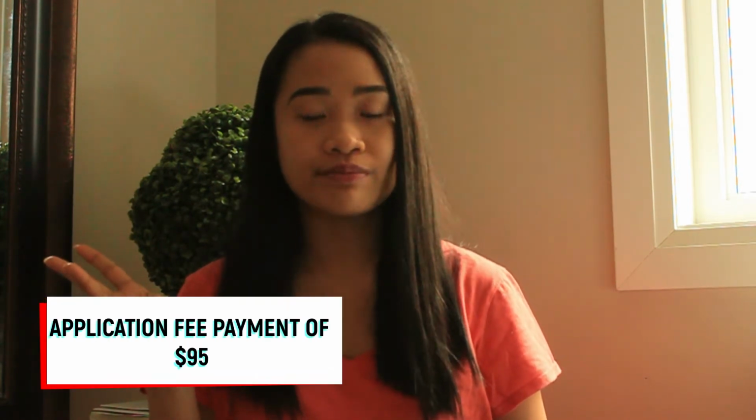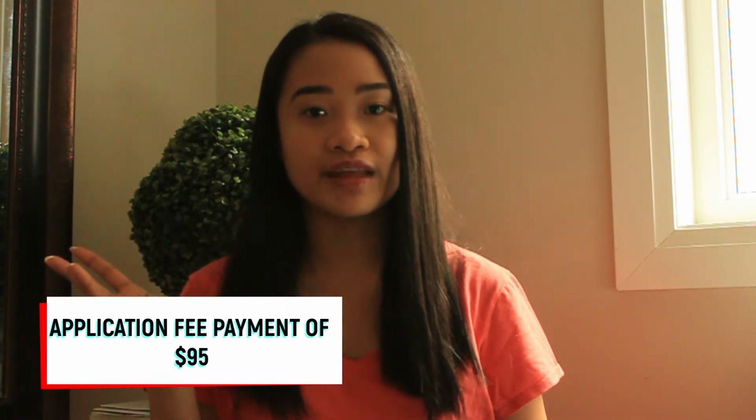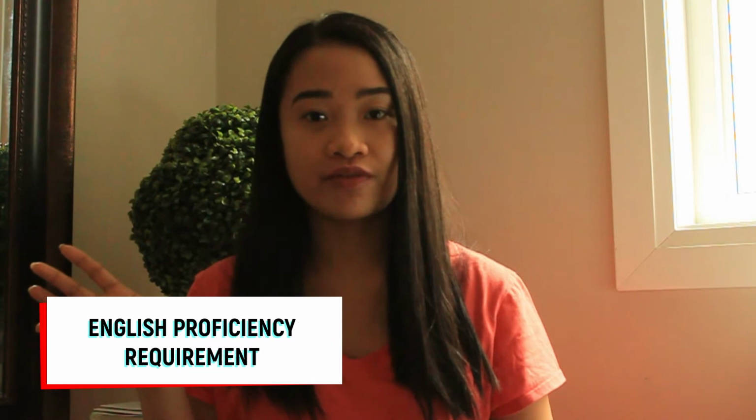Third is to pay the application fee. So in my experience, I've paid $95 to apply to George Brown. I don't know if different schools have different prices for their application fees, but you just have to check on their website or call the International Admissions Office. Fourth is the English language requirement. So you have to give proof of your English proficiency. This is when you submit your IELTS or other English proficiency exam results.